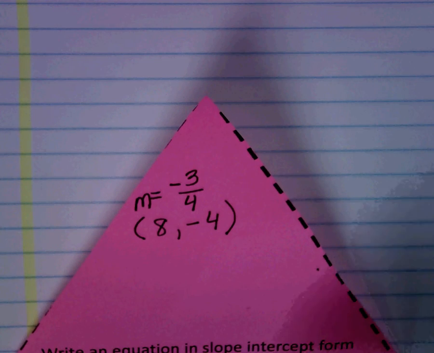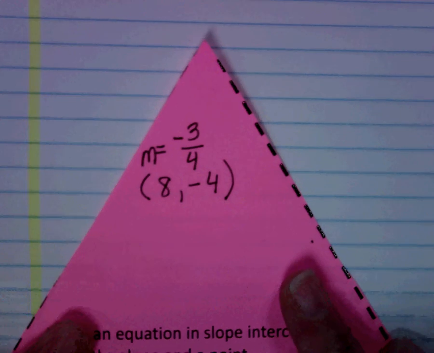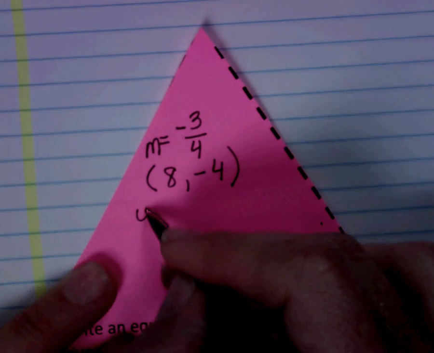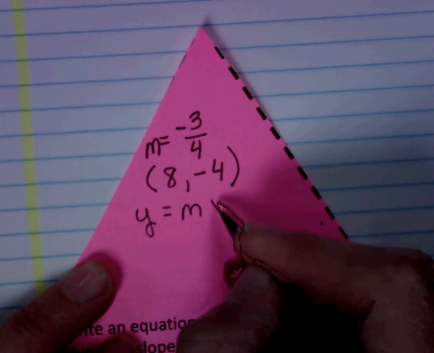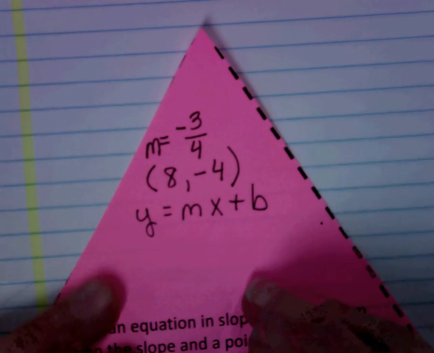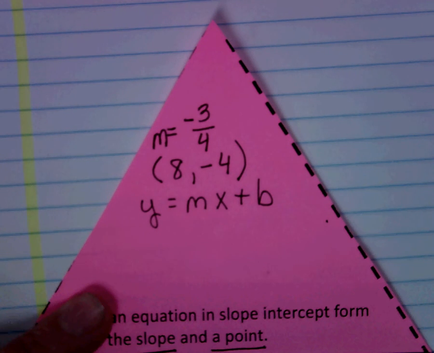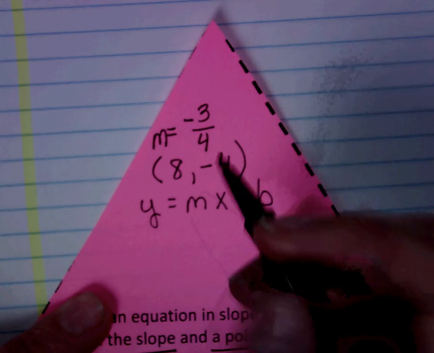Again, in order to write the equation, we have to know the slope and the y-intercept. Well, we know the slope, but we don't know the y-intercept. And so we're going to solve for the y-intercept using our given information.